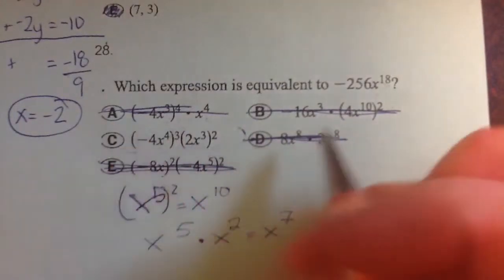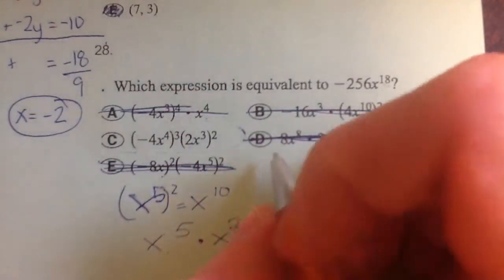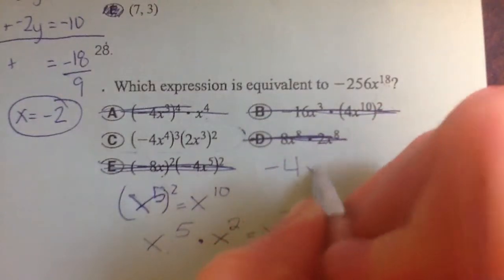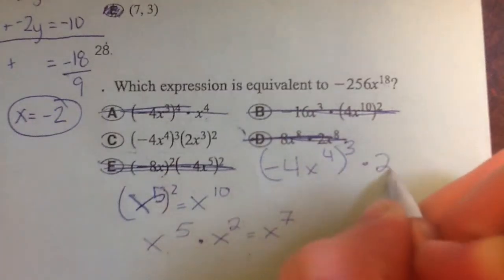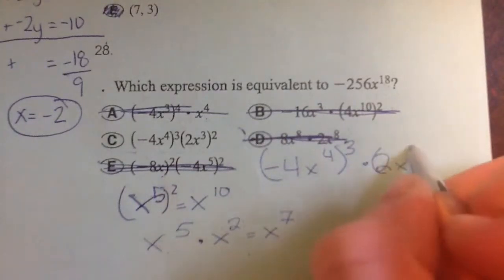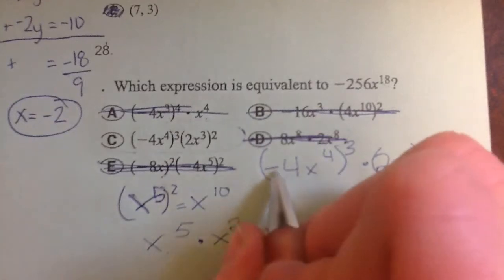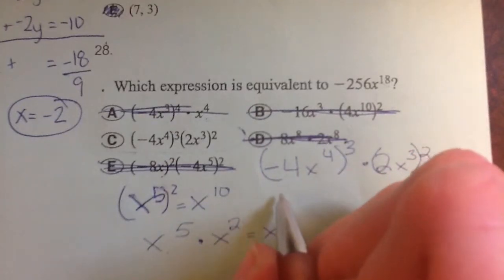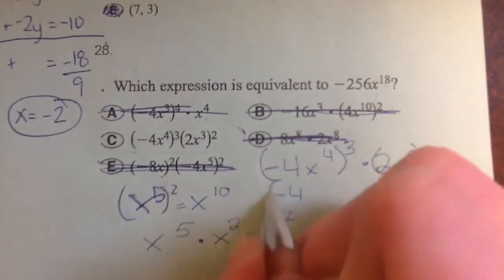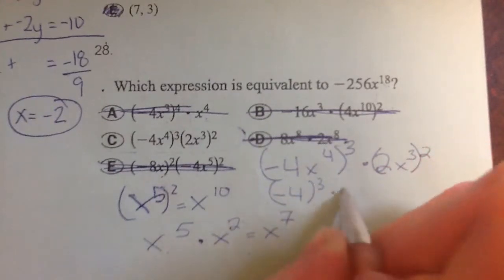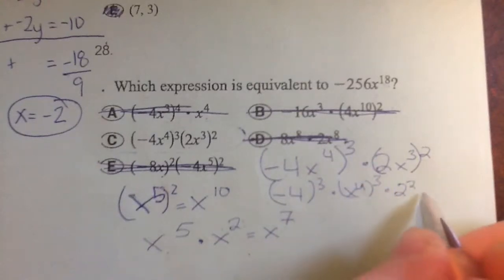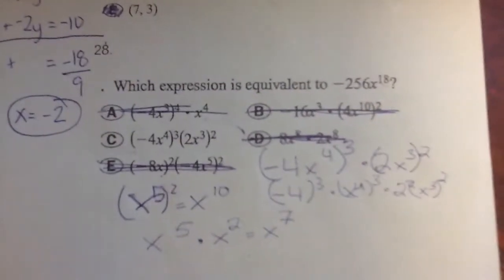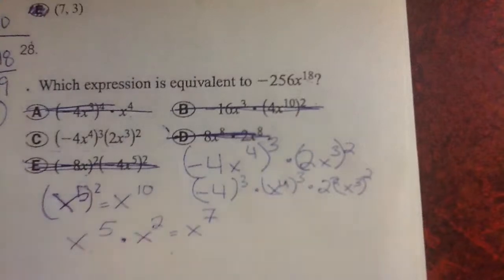You would want to double check here. I'll show you what this problem would look like simplified. So if I have negative 4x to the 4th, all raised to the 3rd power, times 2x to the 3rd, all raised to the 2nd power. That means each part in here gets raised to the power outside. So I have negative 4 to the 3rd and x to the 4th raised to the 3rd. Same thing here, 2 squared and x to the 3rd squared.